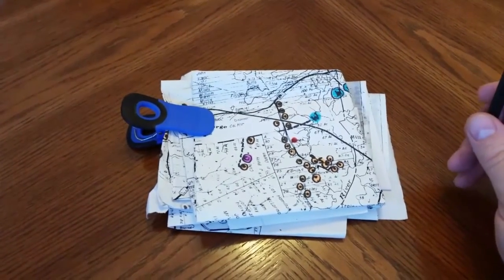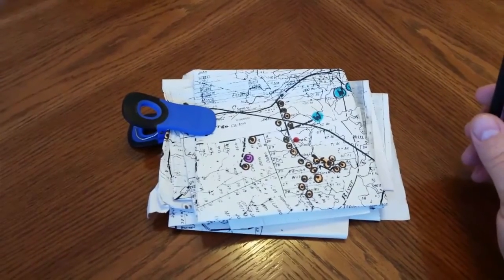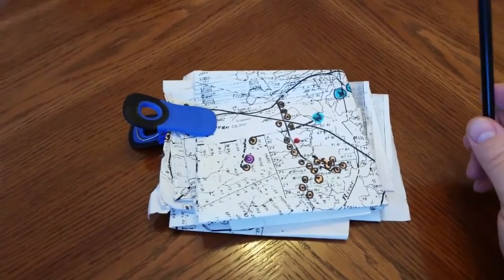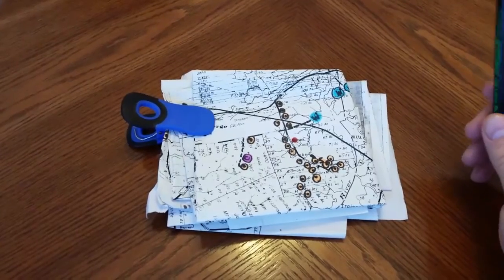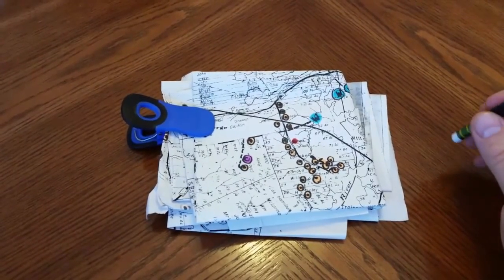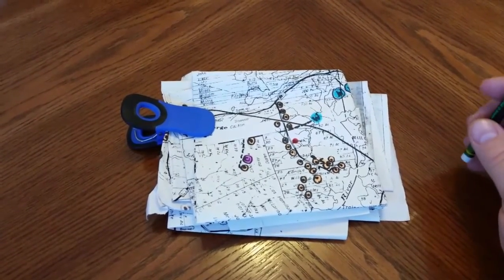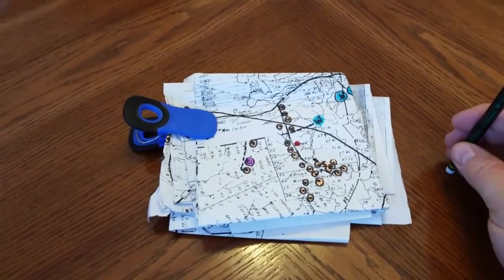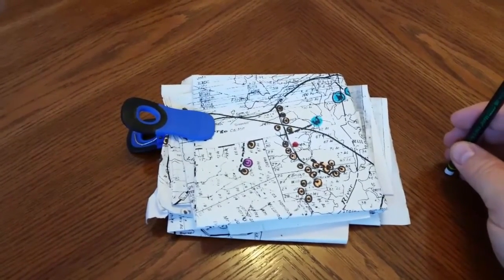The next thing I would do is search your area. See if you can find cadastral maps. I don't know if it's the same for every province in Canada or every state in the US.